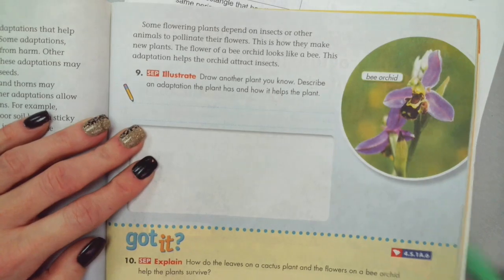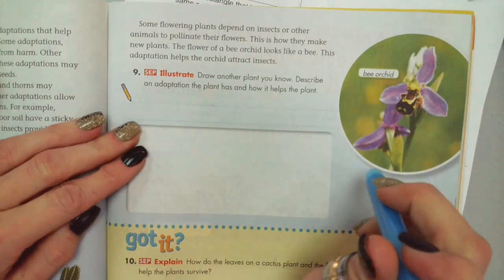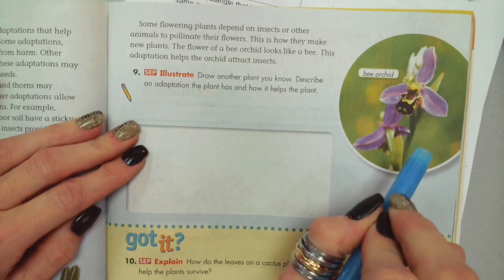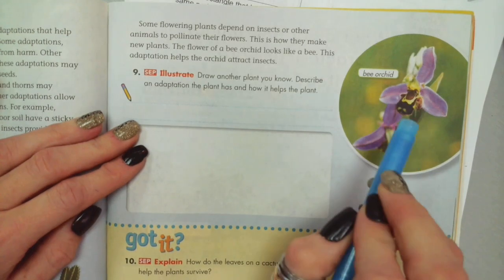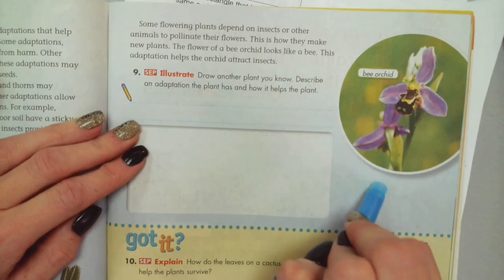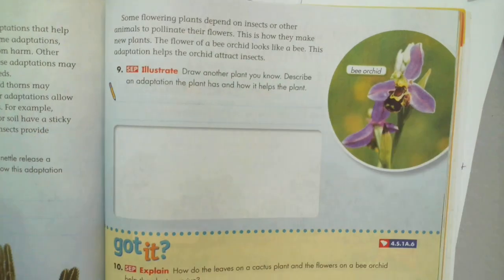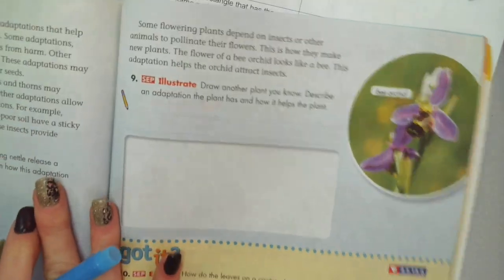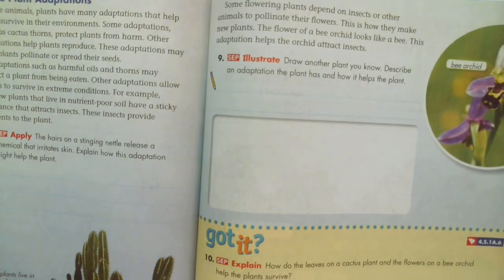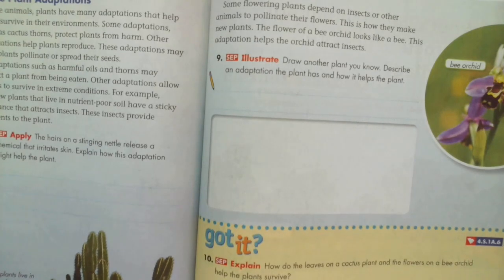Some flowering plants depend on insects or other animals to pollinate their flowers. This is how they make new plants. The flower of a bee orchid looks like a bee. This adaptation helps the orchid attract insects. All right, so we are going to be looking at animal adaptations this week and the ways in which animals and plants adapt to survive their environment.